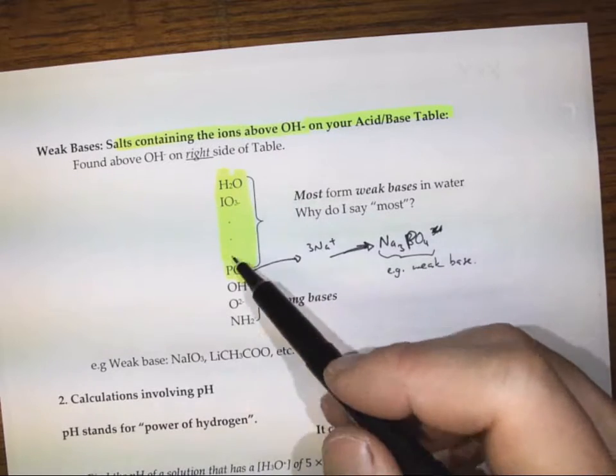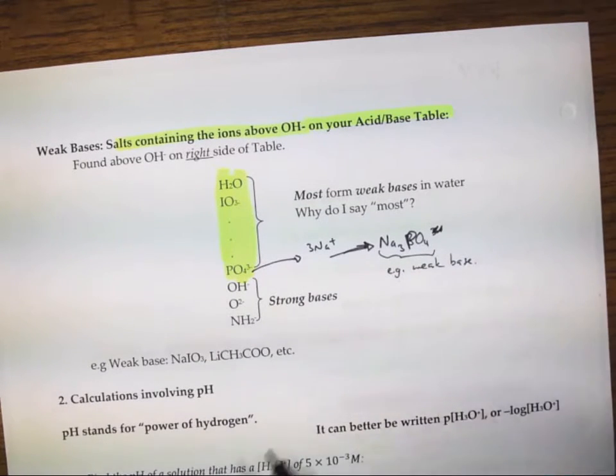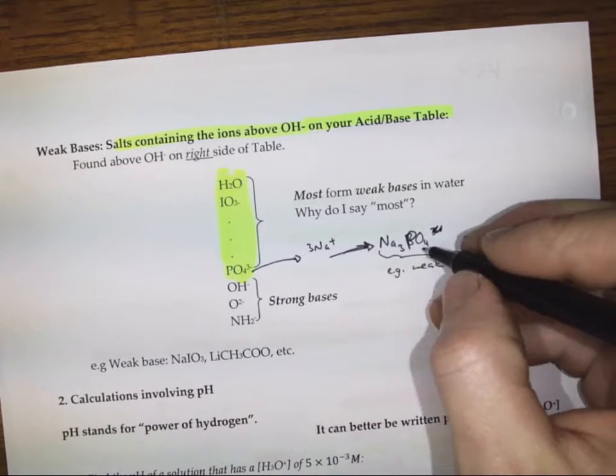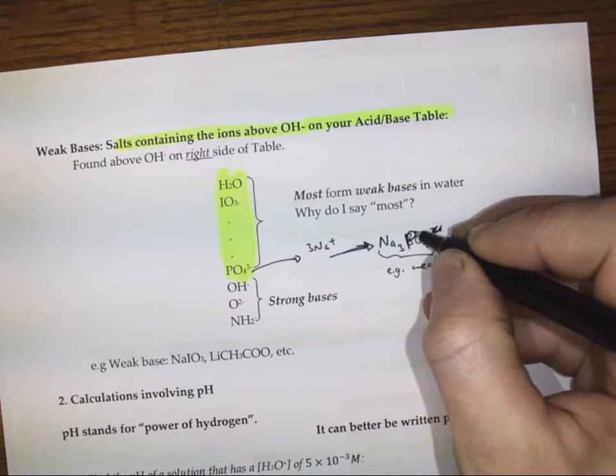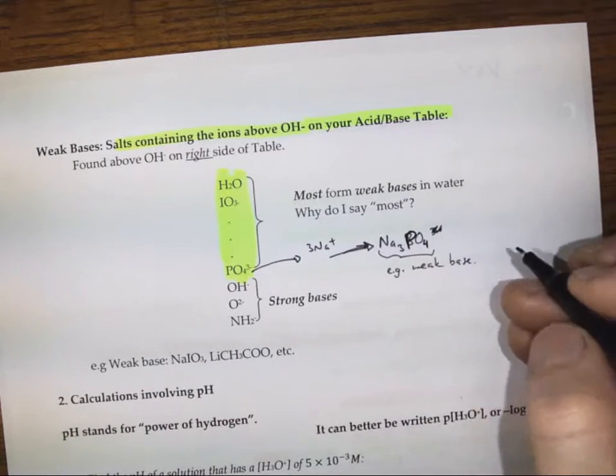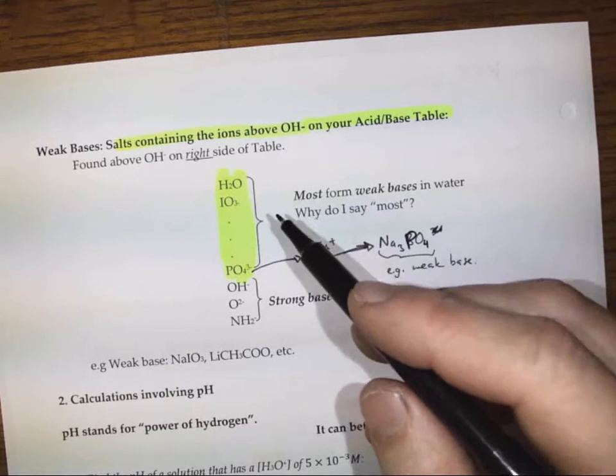Sometimes we actually call the ion itself the base. It depends on context. And sometimes we call the salt a base. And so we have to be flexible to flip back and forth there.